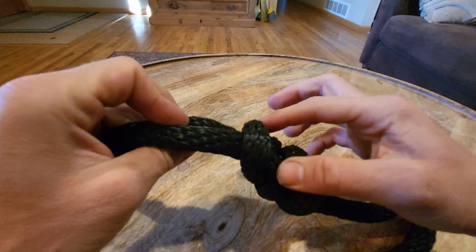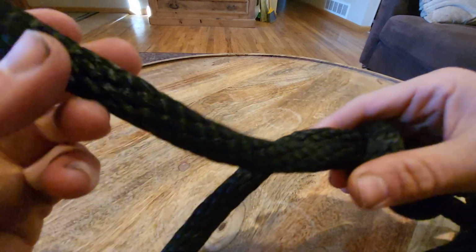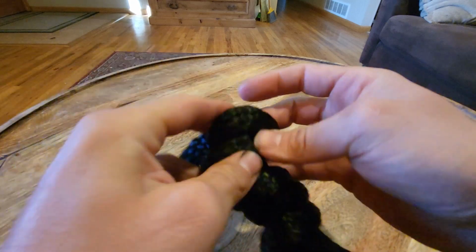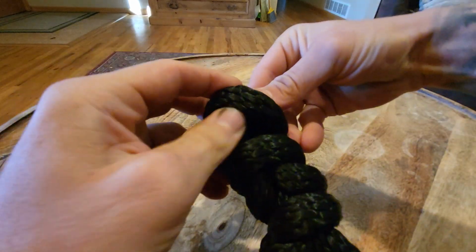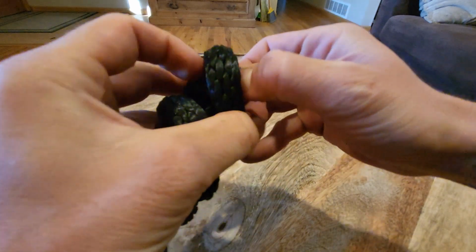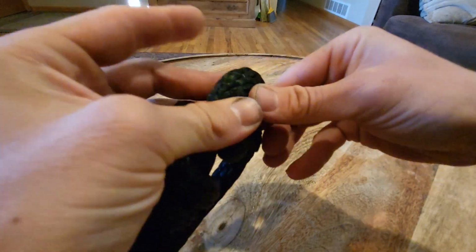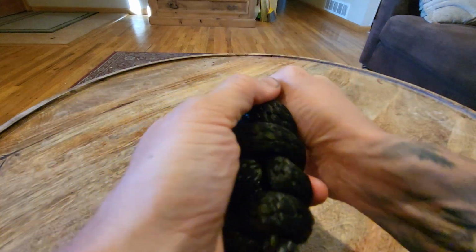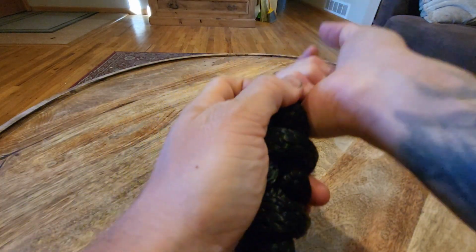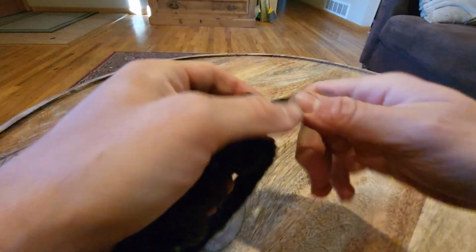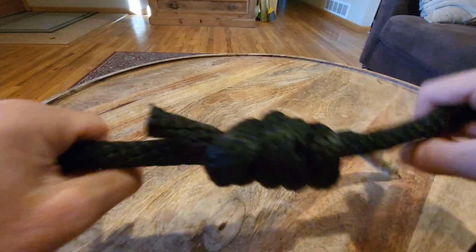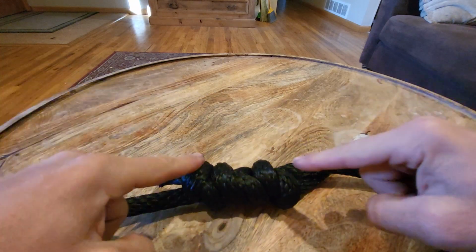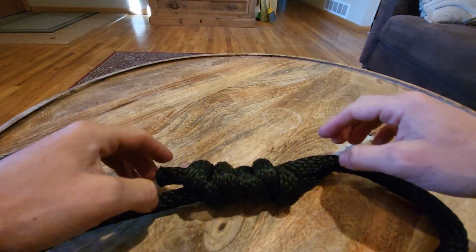Flip it over so the locking bar is on top. Easy way to see it. We're going to take the pigtail on the left, cross it over, and kind of running out of room here, but we're going to get it done. So you always want to make sure that you have enough room in your line to tie the knot you need. So again, set and dress. There we go. Square knot and two safeties. Safeties right here, square knot in the center.